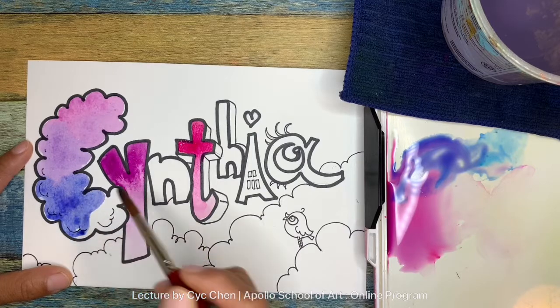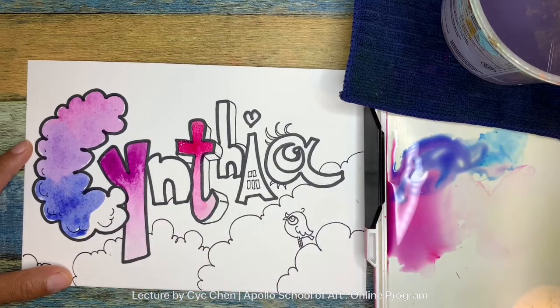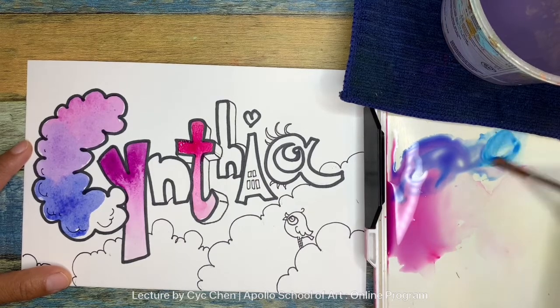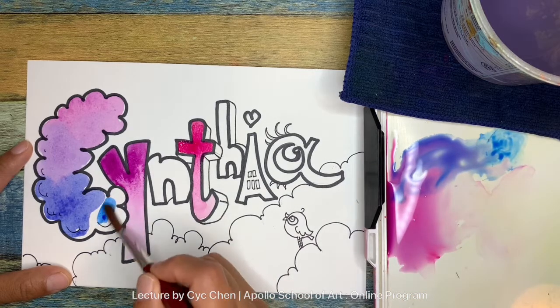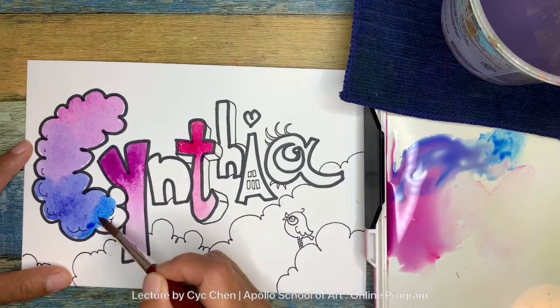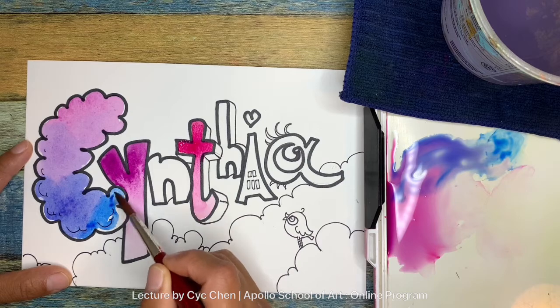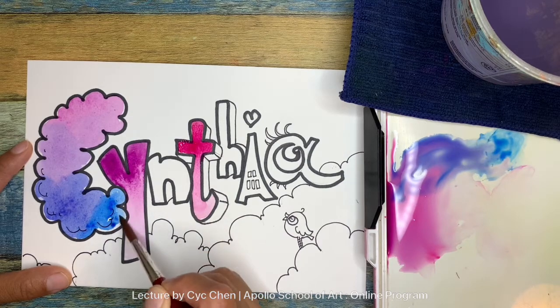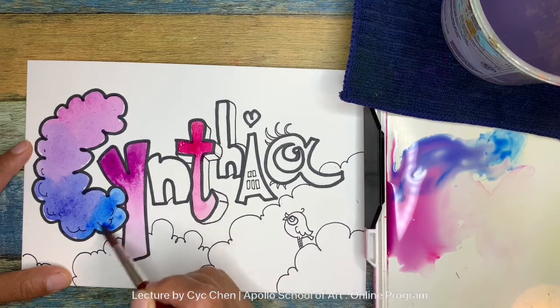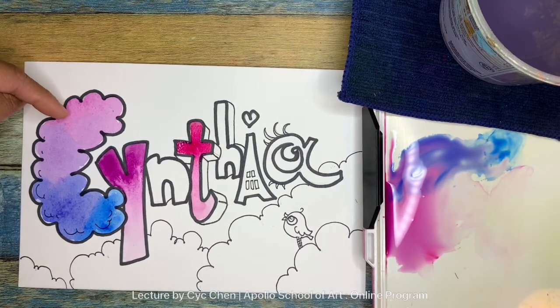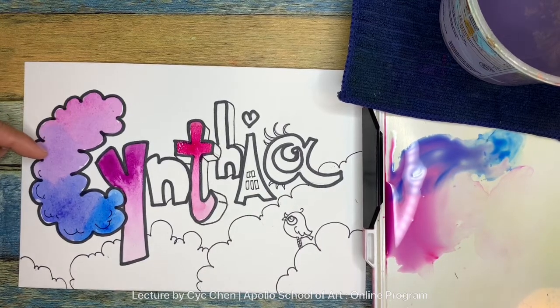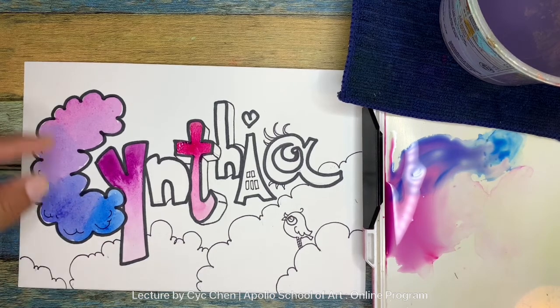Then, do I add even more blue in? Technically, no. Okay, we just use the blue we have there. I just use the blue. So that's it. The color blending has 4 color layers. We got the purple, purple blue, blue purple, then blue. I got 4. That's a color blending.